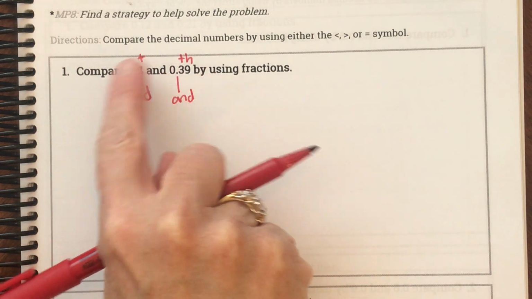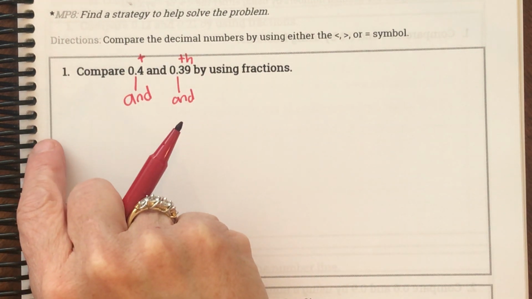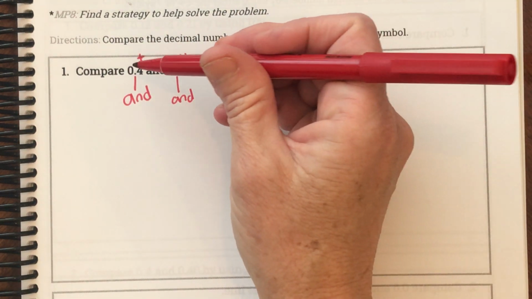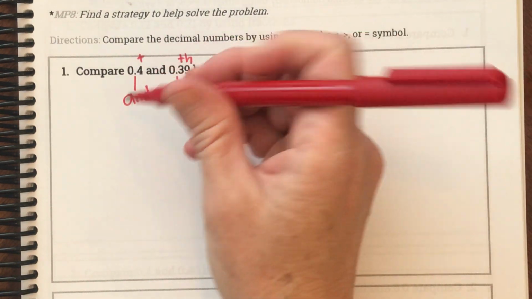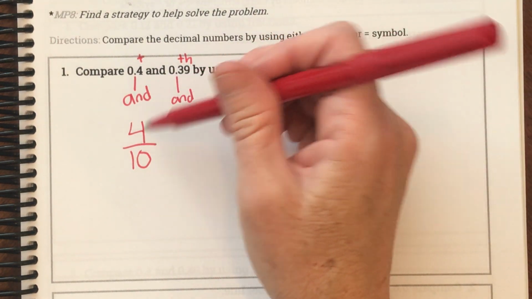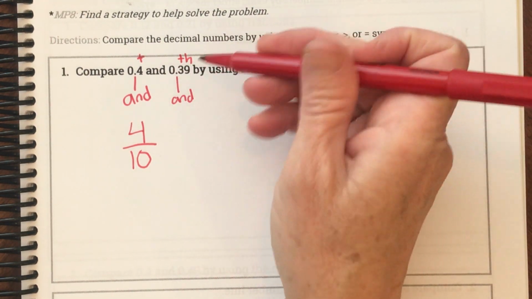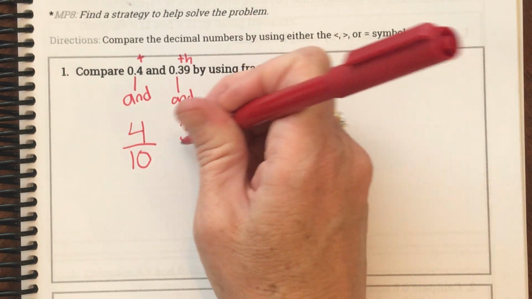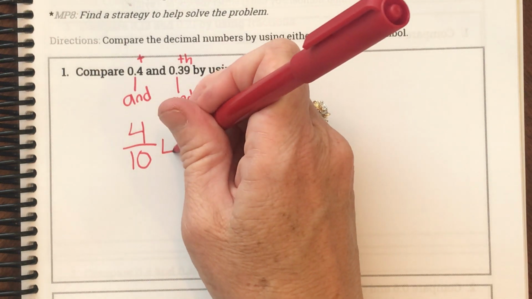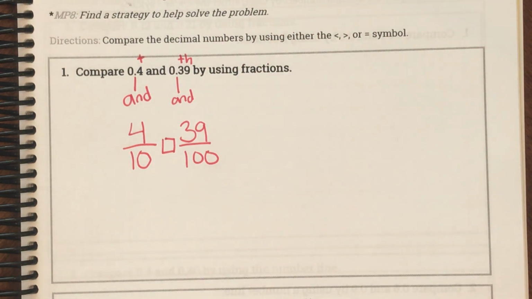So these are the two numbers they want me to compare by using fractions. So first I'm going to turn these decimals into fractions. So this is 0 and 4/10. So that's what that fraction would look like. And this is 0 and 39 hundredths. Okay, so 39 hundredths. So they want me to compare those.